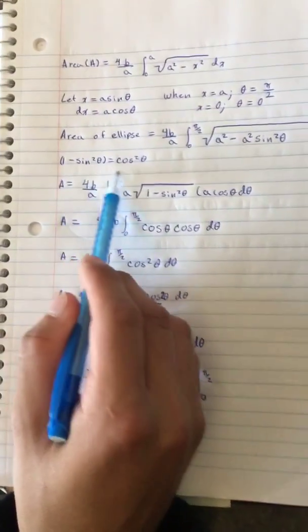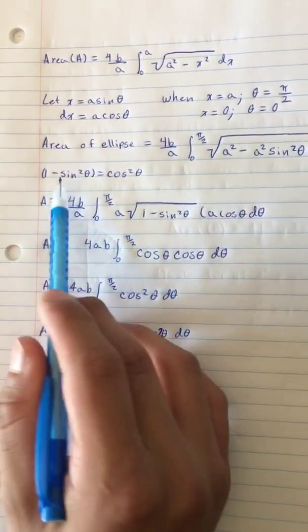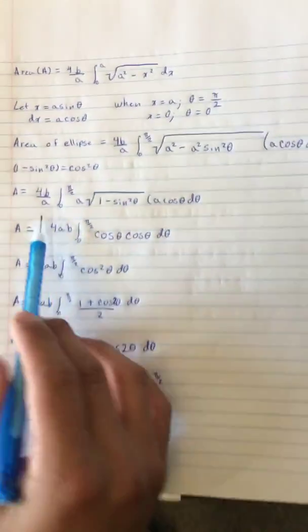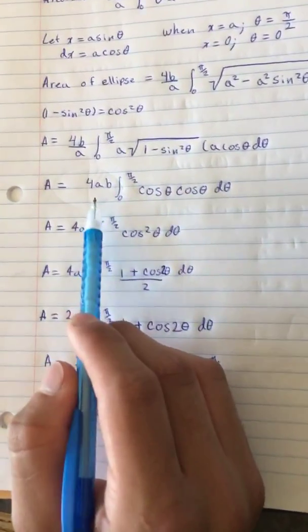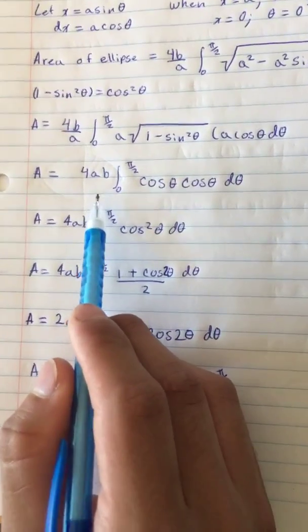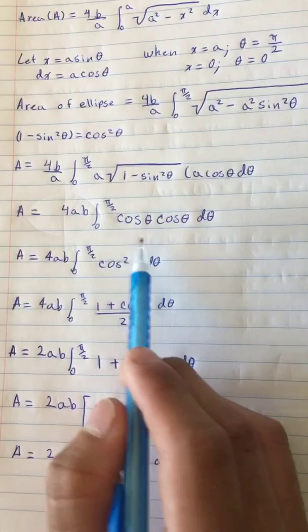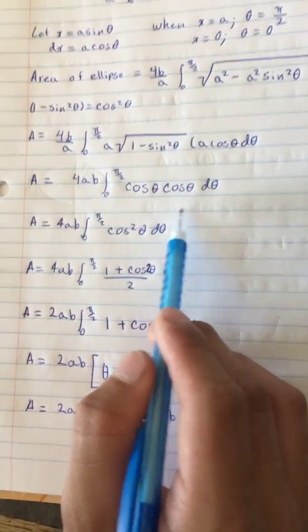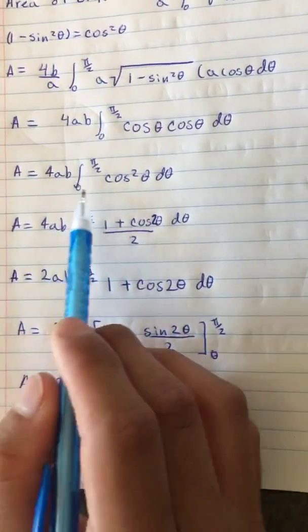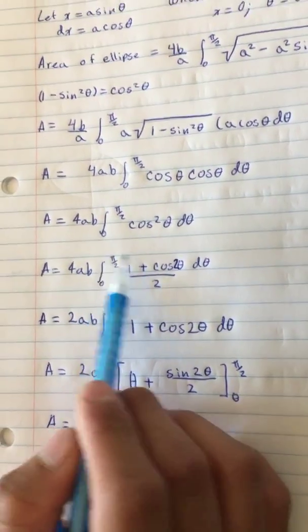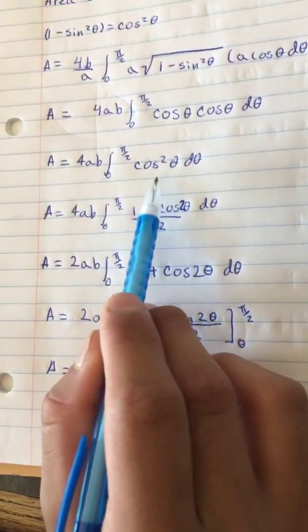Since we know the identity that cosine squared theta is always going to be 1 minus sine squared theta, we can substitute that back into the formula. The area is equal to 4 times b over a times a times a, the integral from 0 to pi over 2 of cosine theta times cosine theta d theta. That equals 4 times a times b, the integral from 0 to pi over 2 of cosine squared theta d theta.